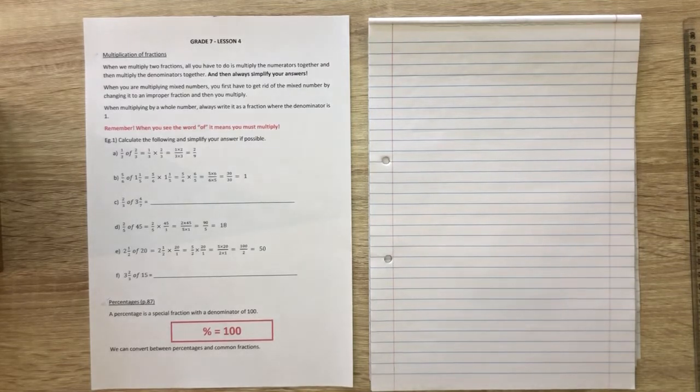All right, so it says here, when you are multiplying mixed numbers, you first have to get rid of the mixed number by changing it to an improper fraction, and then you multiply. So remember, we did conversions in a previous lesson, but I will do a quick recap when we get there now. So it says, when multiplying by a whole number, you always write it as a fraction.